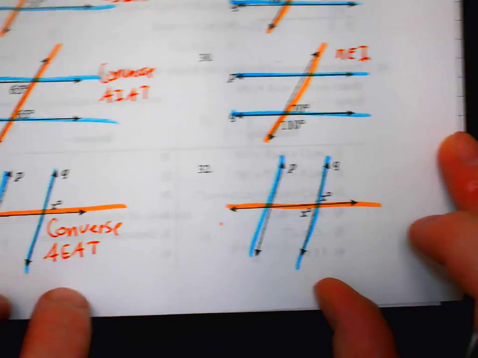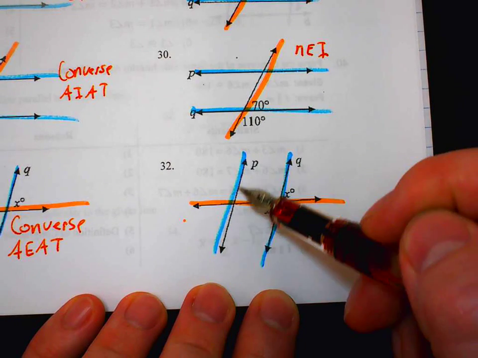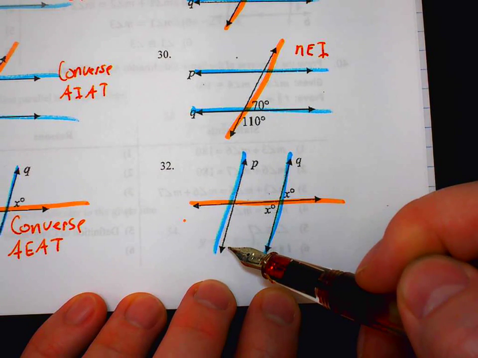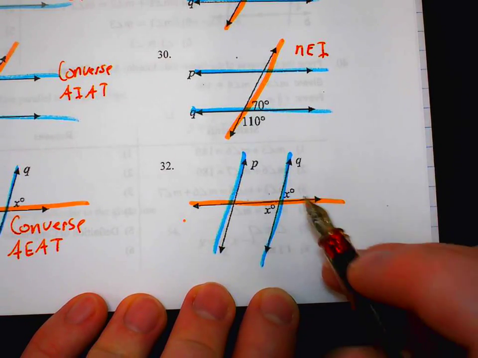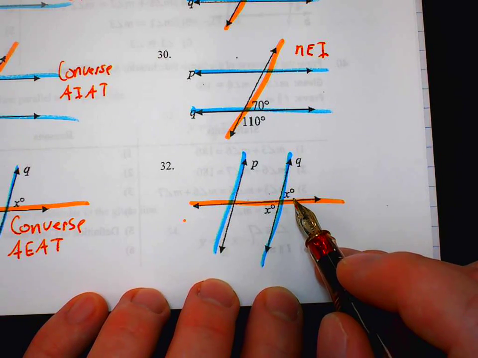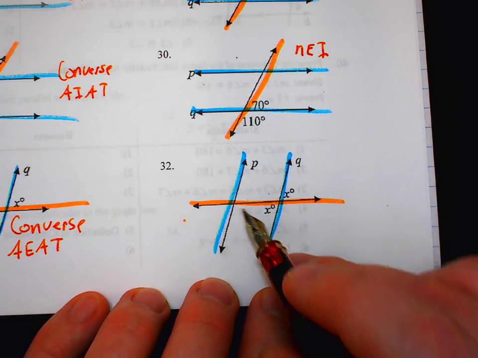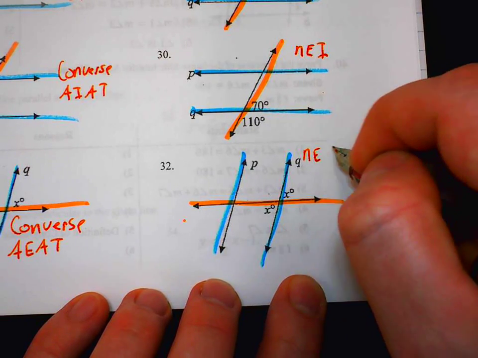Finally, 32. Here we have the exact same situation as we did in 30. I don't know anything about any of the angles on P, so there's no way for me to determine if P and Q are parallel. Yes, these do make a vertical angle pair. Yes, they're congruent like they should be. However, because it doesn't tell me anything about line P, I can't determine if something's parallel. Not enough information.